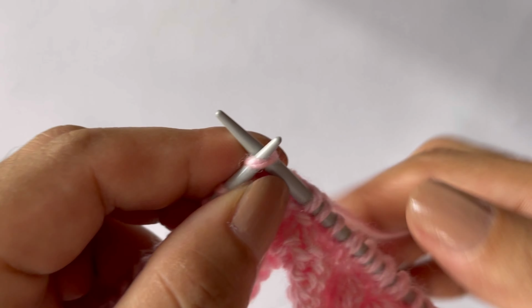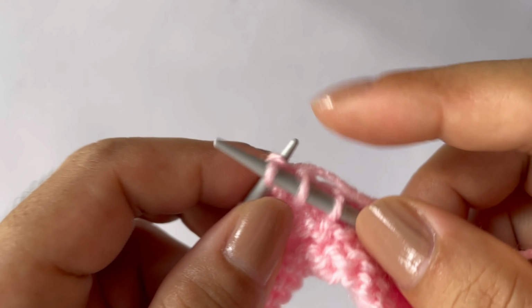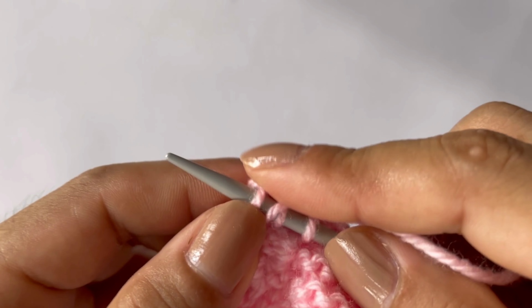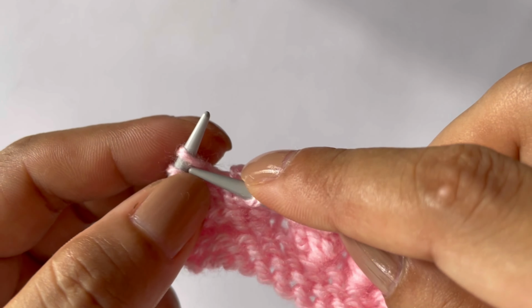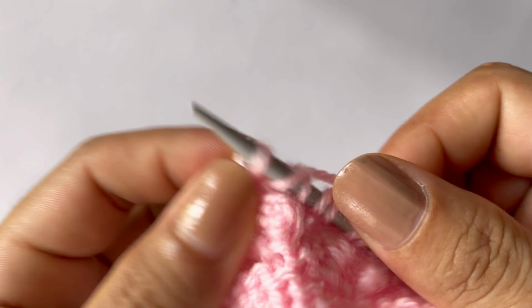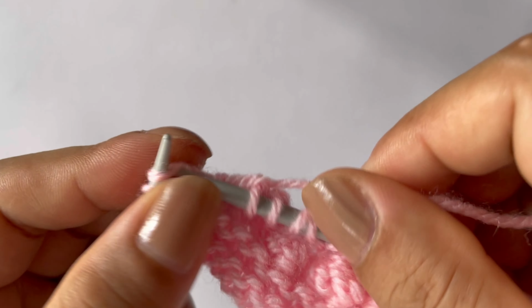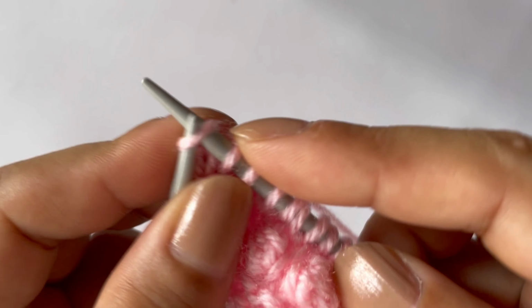Repeat that again, knit 1, knit 2 together 2 times, yarn over, knit 1 3 times, yarn over, knit 1, yarn over, knit 1, 2, yarn over, knit 1, 3, one more time, yarn over and then SSK 2 times and then knit 1. So we have done 2 repeats. Last one edge stitch, knit on the right side.